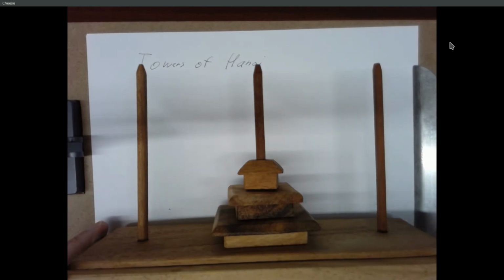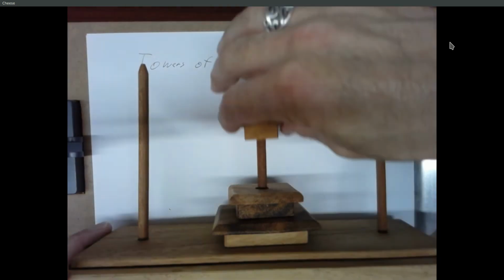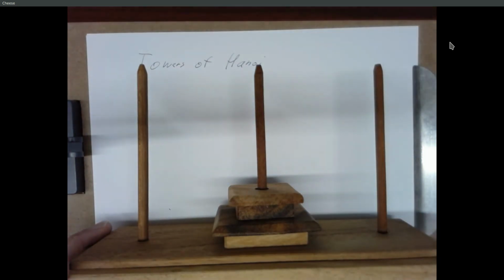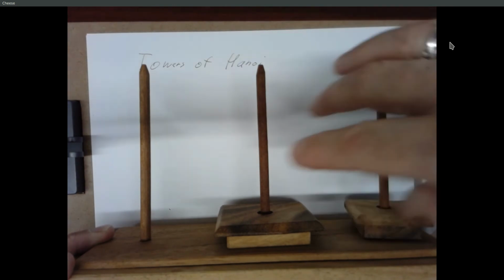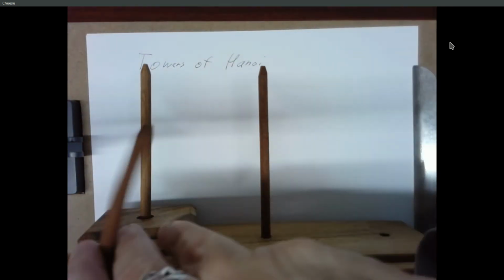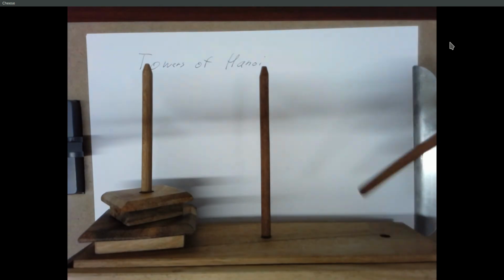And the more disks you have, the harder it is to do this. Now if you only have 2 disks, and I want to move this from here to say here, right? I can move that, and I can move this, and I can move that, and I'm done.